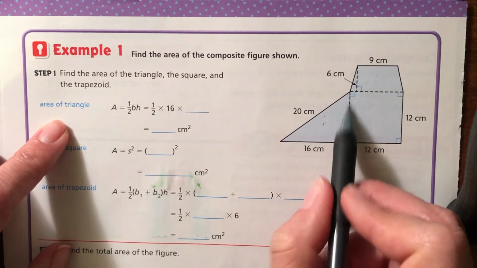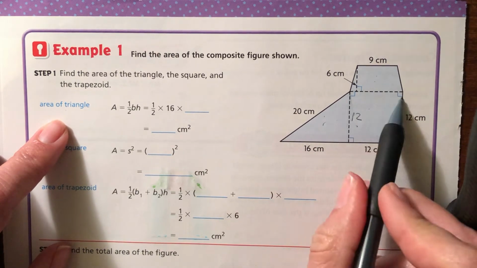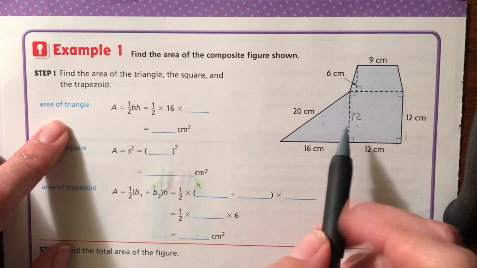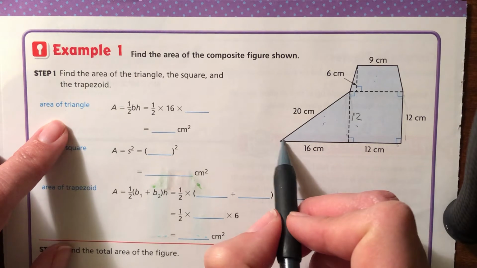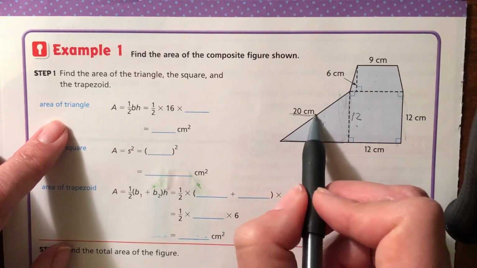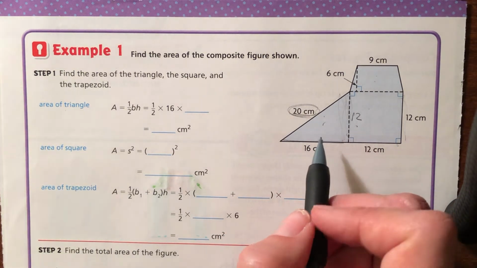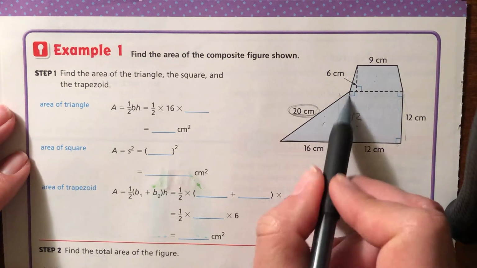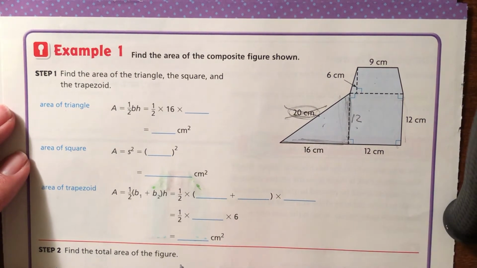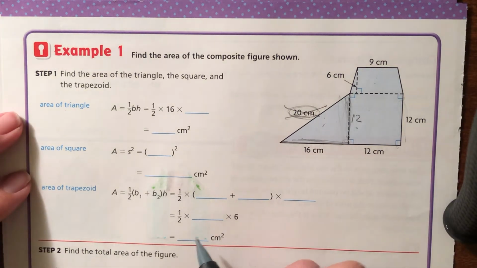How tall is this? It's 12. Because this is a square, this side is 12, so this side has to be 12 also. So the base times the height. This 20 they've thrown in here to confuse you. This is actually called a hypotenuse, and we're not going to worry about that right now. This is your height, this is your base. Forget the 20. They probably shouldn't have thrown that at you quite so soon.